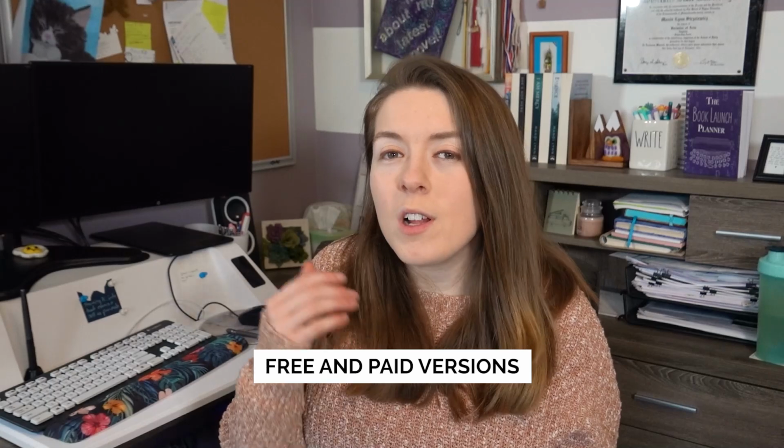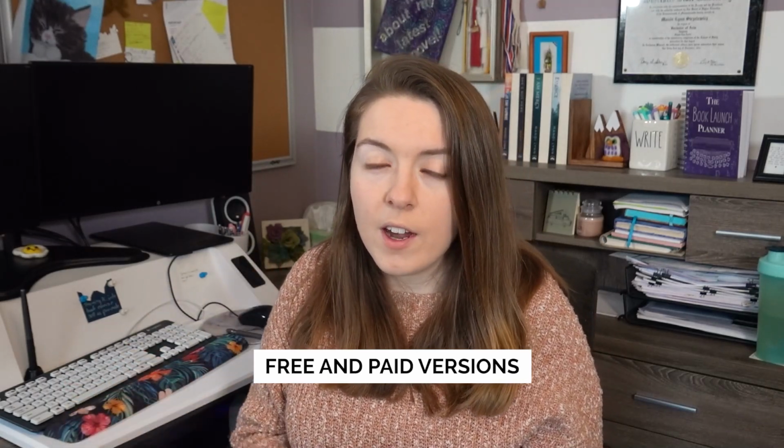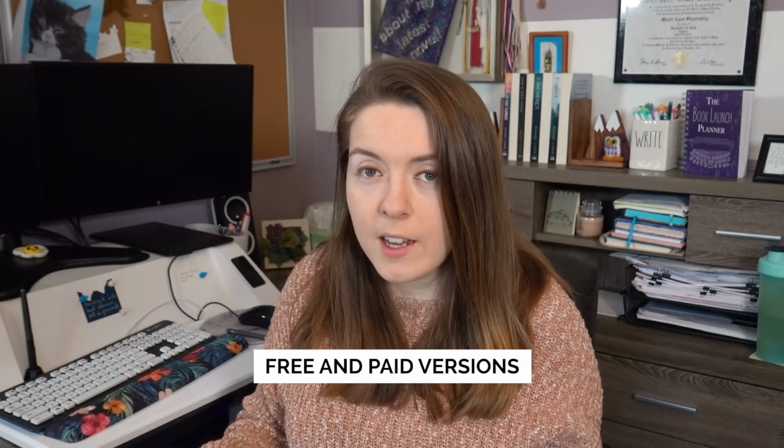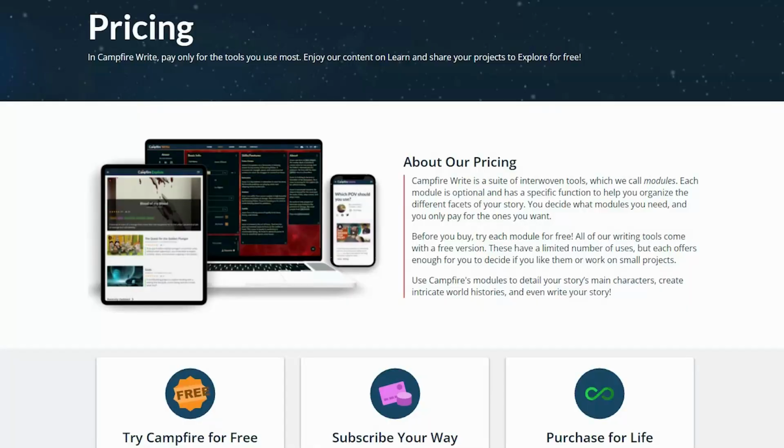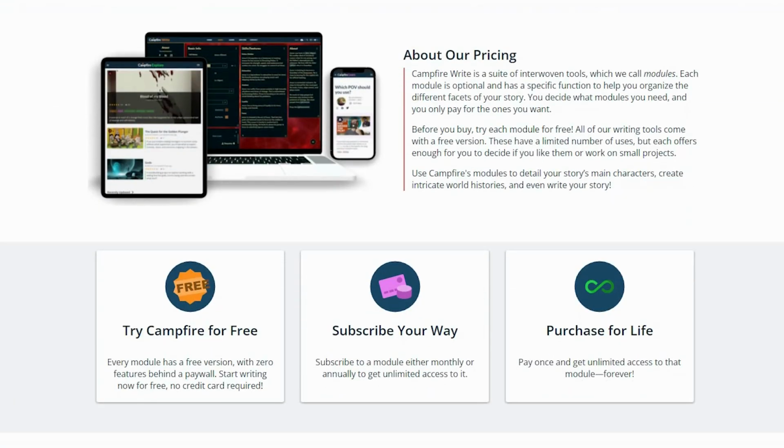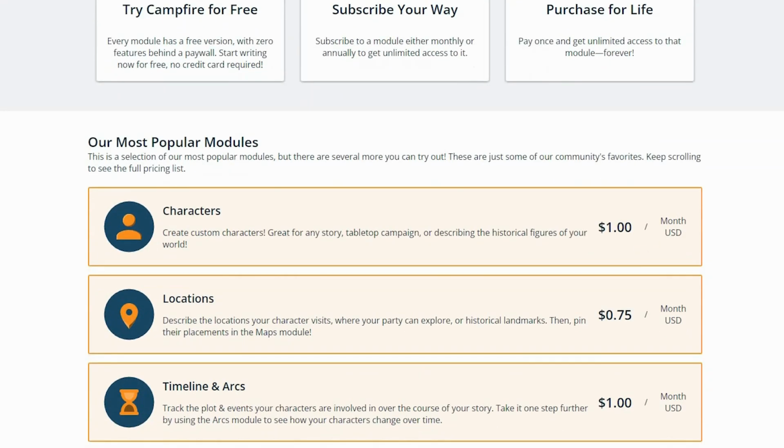I also want you to know that there's a free version as well as a paid version of Campfire. Now you can access everything for free. The thing is, with the free version, you have a limited number of modules that you have access to, so there's a few different payment plans if you want unlimited access to all of the features. I personally have a lifetime plan for everything, and I absolutely love it.